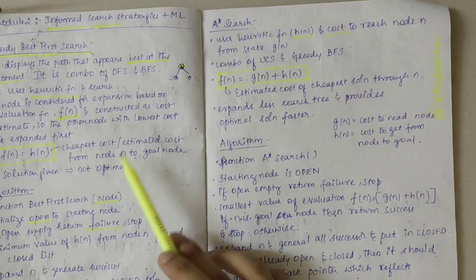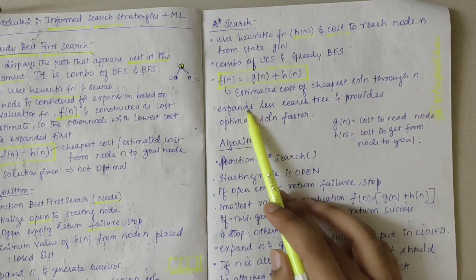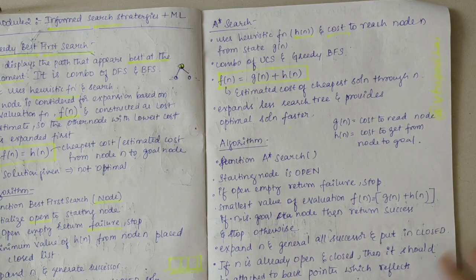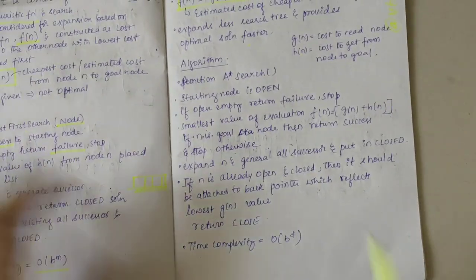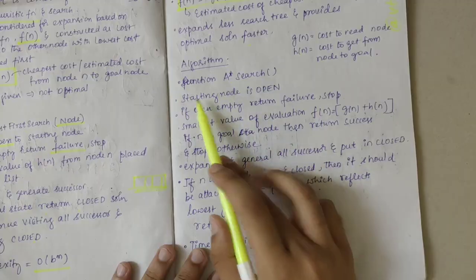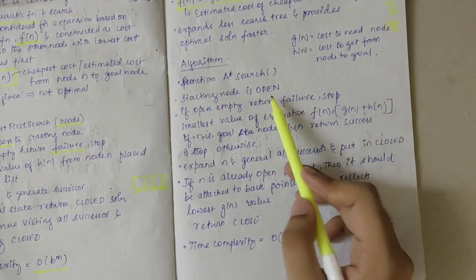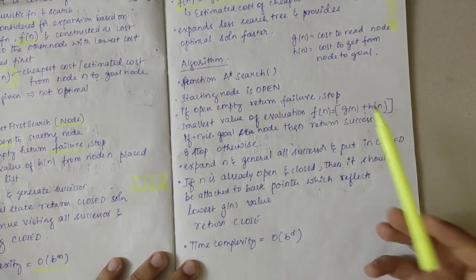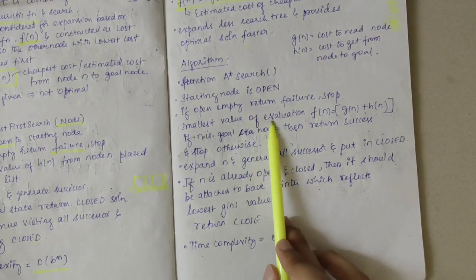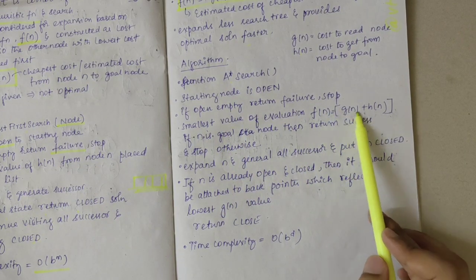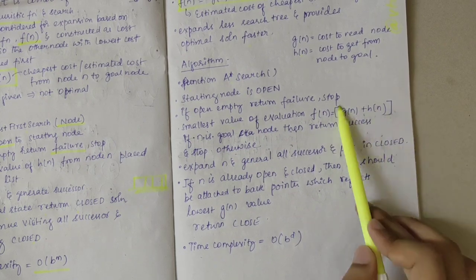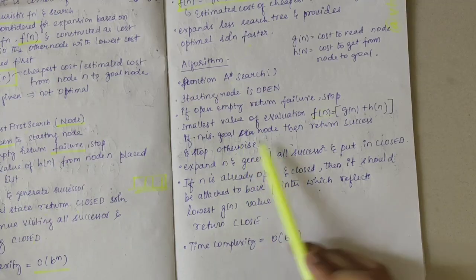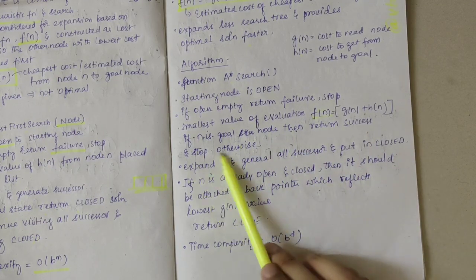Compared to greedy best first search, A star search expands a smaller search tree and provides the optimal solution faster. Looking at the algorithm, function A star search, the starting node is present in the open list, and if open is empty, then return failure and stop. If not, the node with the smallest evaluation value f of n, equal to g of n plus h of n, is selected. The sum of these gives the f of n value, and the smallest among them would be selected. If n is the goal node, then return success and stop.